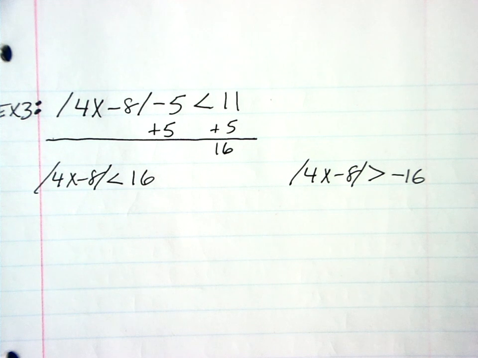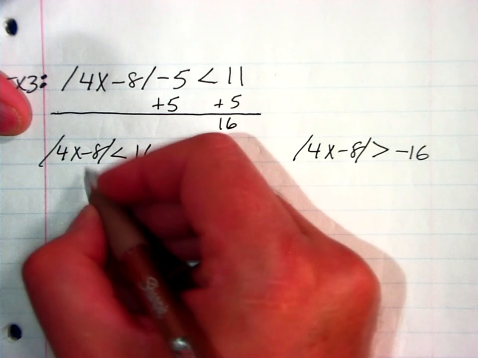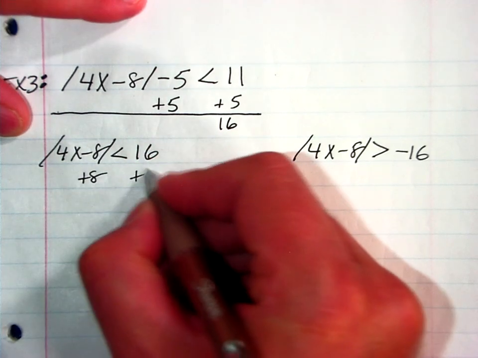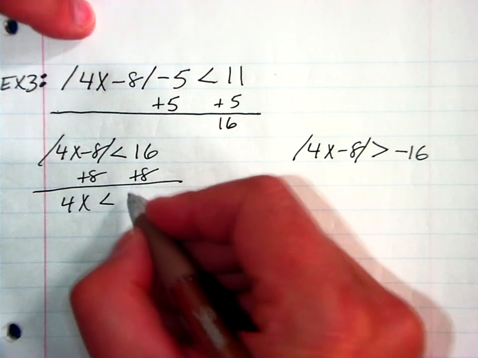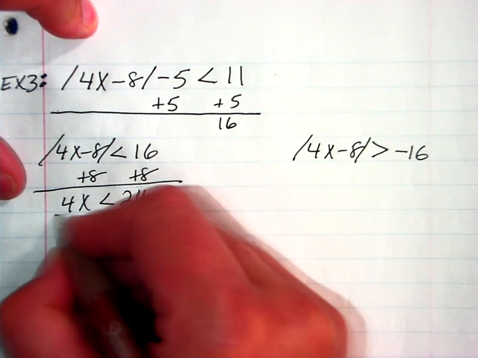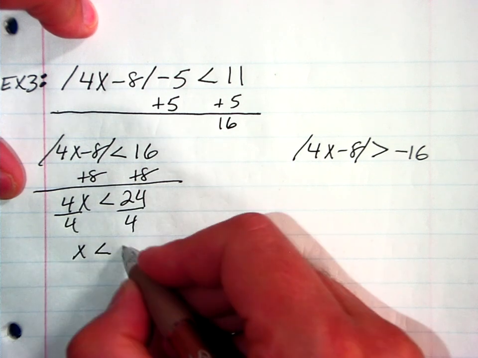All right, so next step was solve. This is a 2-step inequality. I hope you can do that. Add 8, add 8. 4x is less than 24. Divide by 4, divide by 4, x is less than 6.